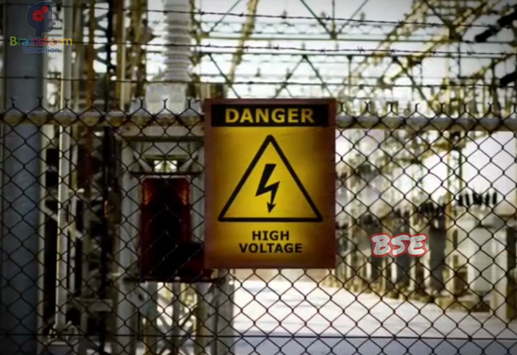Why should we use high voltage power transmission? We can calculate the power loss in terms of voltage by applying this equation. If we keep high voltage transmission, we can reduce power loss. Power loss is inversely proportional to the square of the voltage. Hence, increasing the voltage decreases power loss.